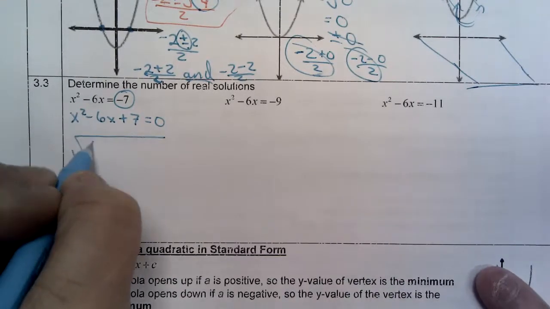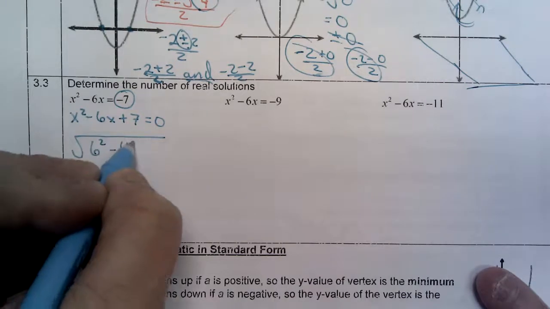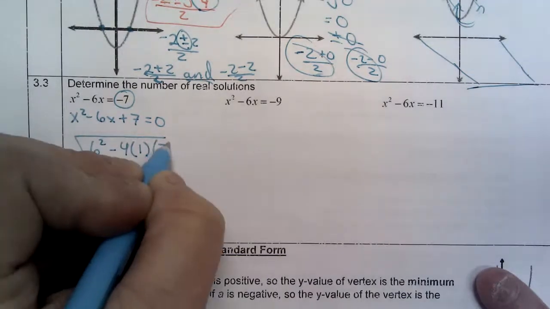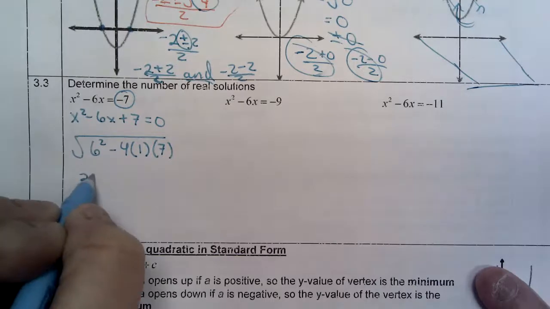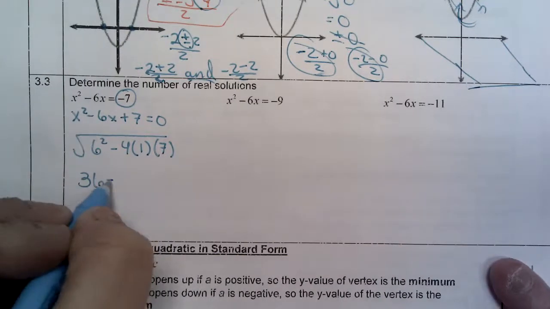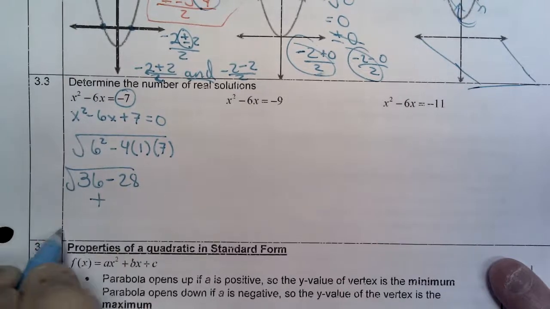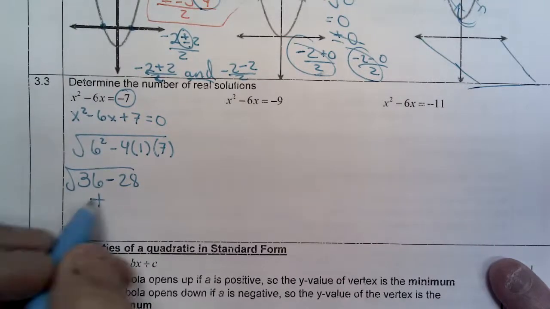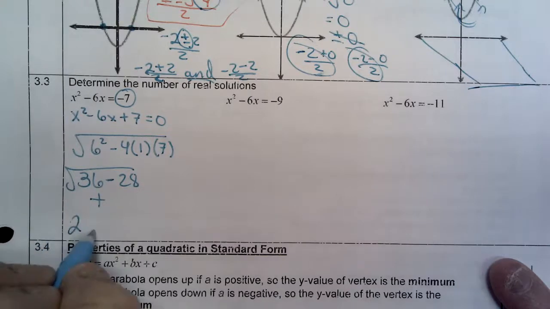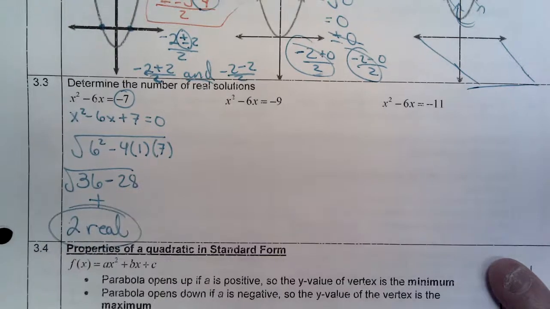So I'm going to do my b squared, 6 squared, minus 4 times a times c. That's going to be 36 minus 4 times 7, which is 28. That gives me a positive number. I don't care what the number is. That gives me 2 real solutions.